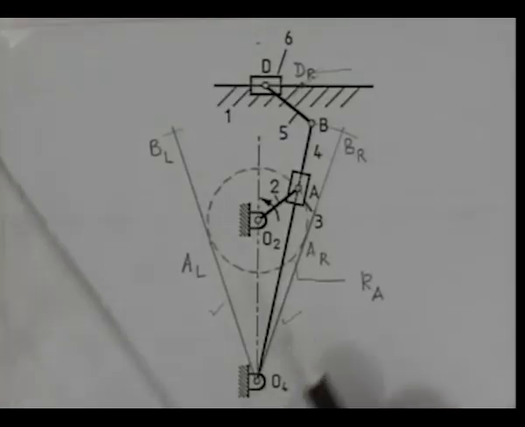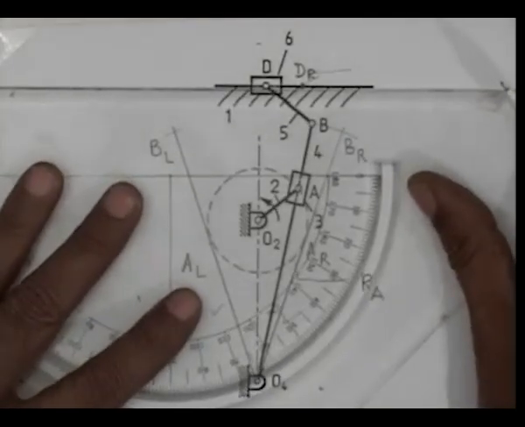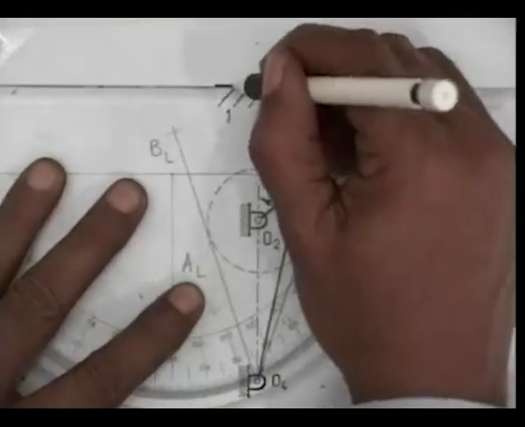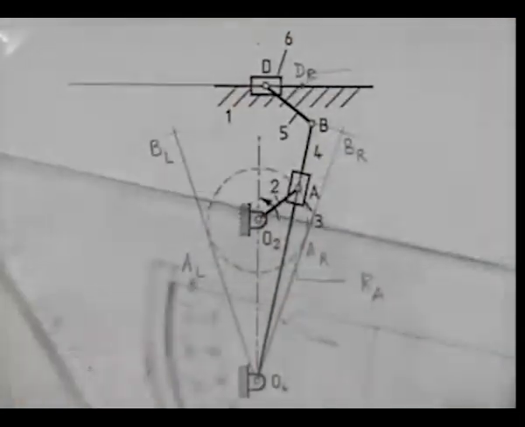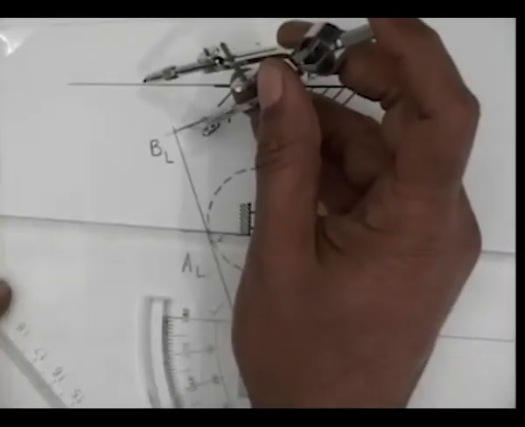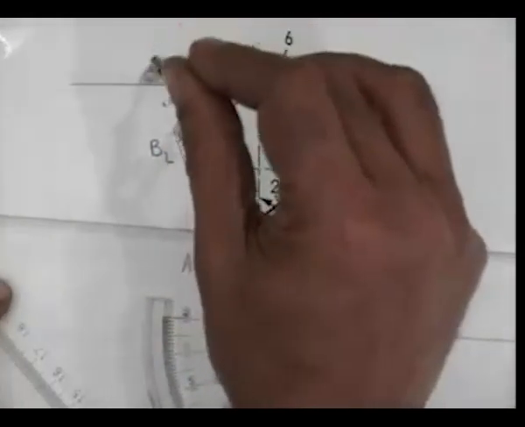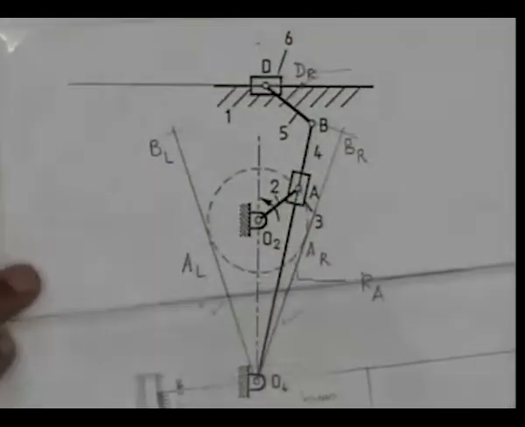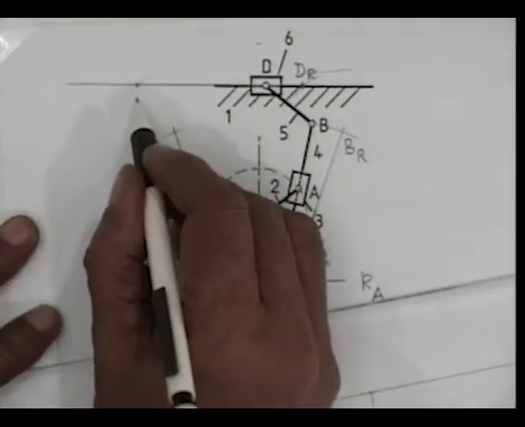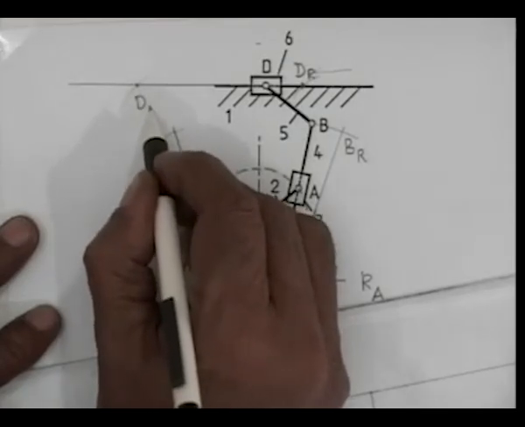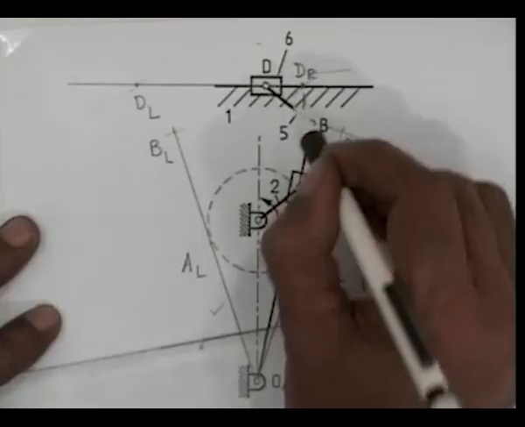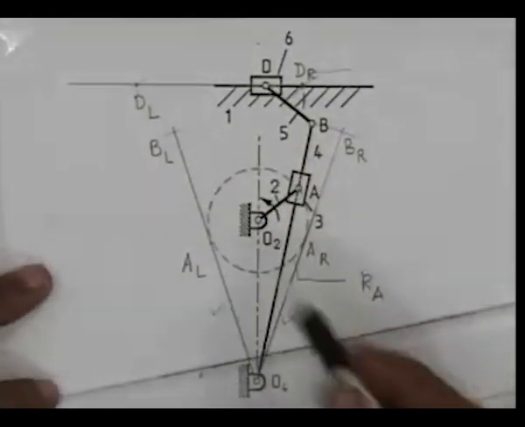The same way, I can locate DL on the same horizontal line. BL is here, so I draw a circular arc with BL as center and BD as radius to locate the extreme position of the point D, which I call DL. So this distance DL-DR represents the stroke of the cutting tool according to the scale of the figure.